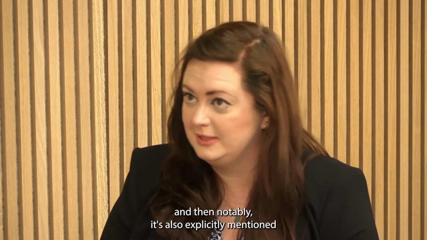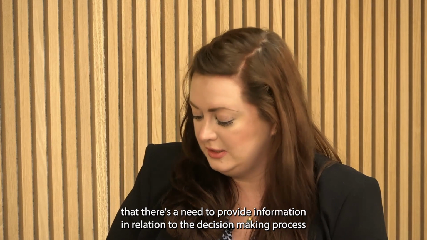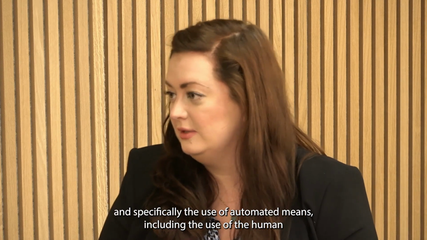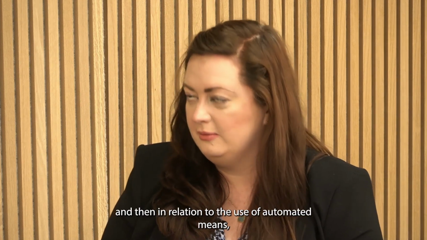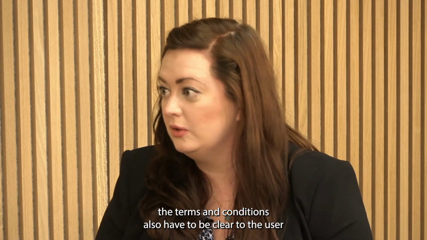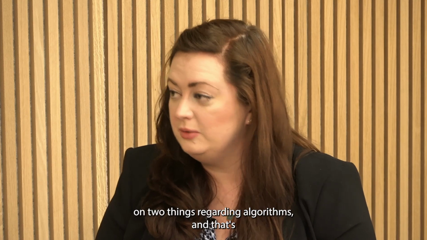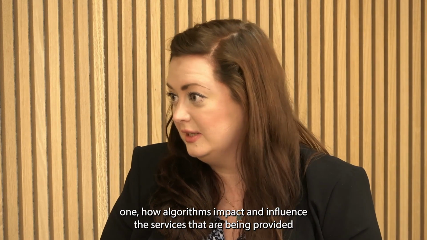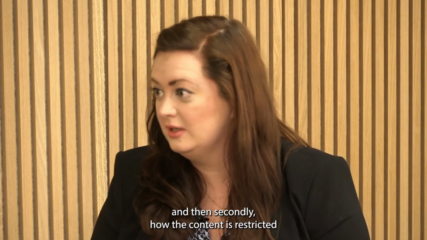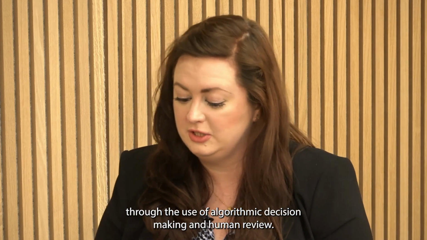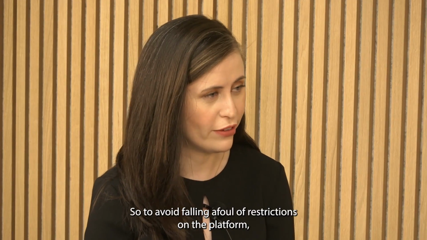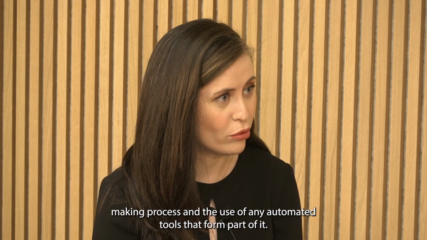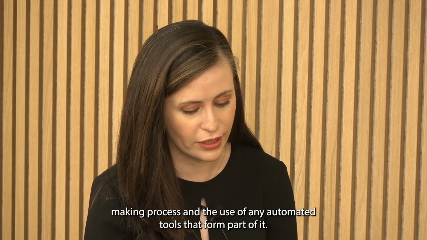And then notably, it's also explicitly mentioned that there's a need to provide information in relation to the decision-making process involved in content removal, and specifically the use of automated means, including the human review aspect. And in relation to the use of automated means, the terms and conditions also have to be clear to the user on two things regarding algorithms. One, how algorithms impact and influence the services that are being provided. And secondly, how the content is restricted through the use of algorithmic decision-making and human review. Okay, so to avoid falling afoul of restrictions on the platform, the terms and conditions are going to provide that insight into the decision-making process and the use of any automated tools that form part of it.